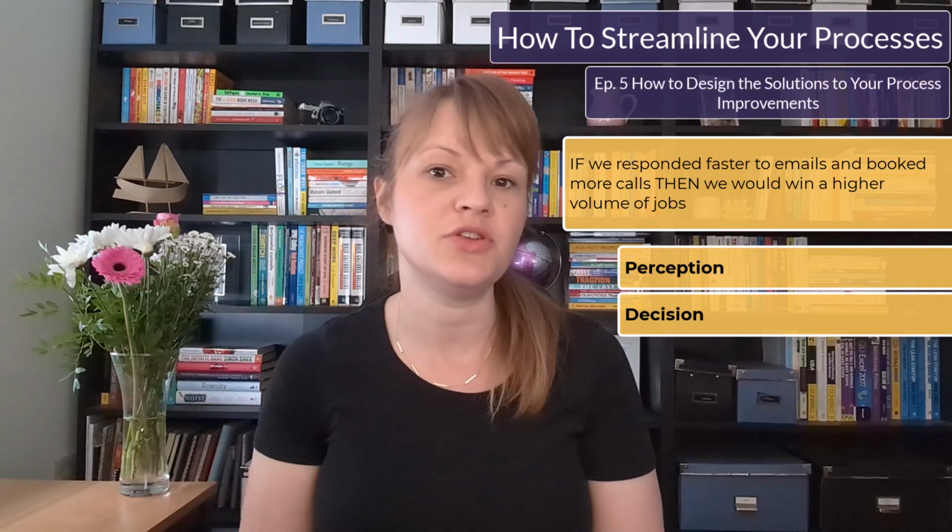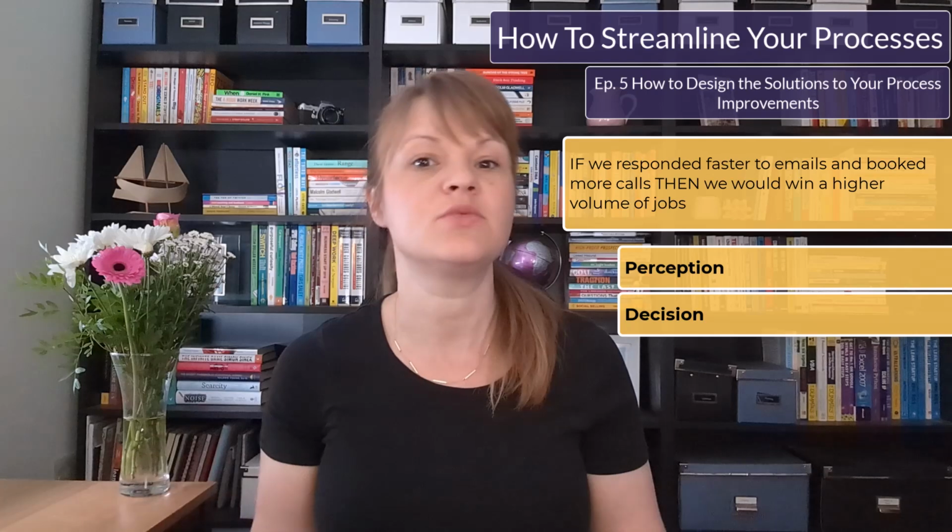So if we responded to emails faster, let's talk about that with the people doing it. It could be perception. They don't know it's important. They deprioritize it against other work. They only check the inbox once a week. They don't see it as their job, maybe. Maybe it's been dumped on them. Or it could be a decision problem. They leave emails that they don't know how to respond to. Maybe there's 2 of them and they're not clear about the division of who does what.